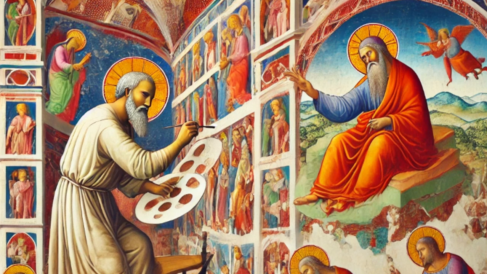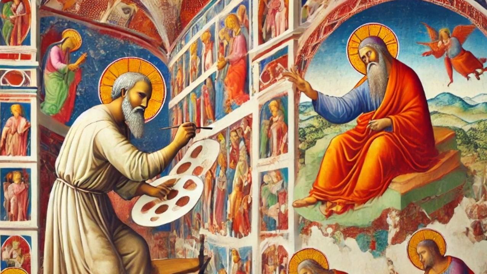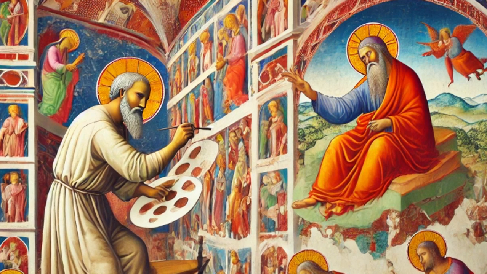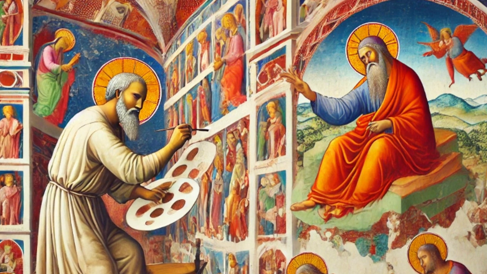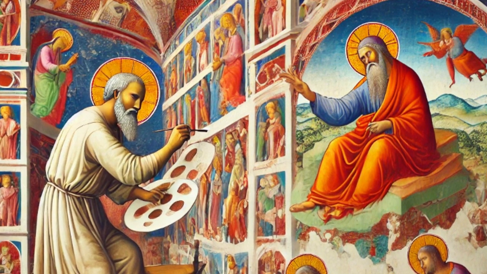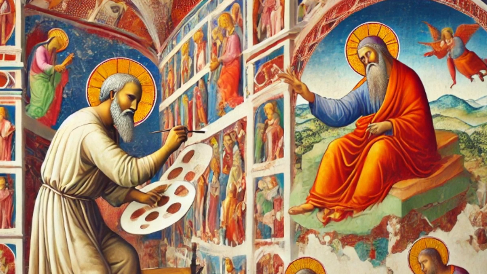Giotto's influence extended far beyond his own lifetime. His innovative approach to painting inspired generations of artists who followed, including some of the greatest masters of the Renaissance, such as Masaccio, Michelangelo, and Leonardo da Vinci. In fact, Vasari, the famous Renaissance art historian, credited Giotto with setting painting on its rightful course and praised him for breaking away from the rigid, formulaic style of medieval art.